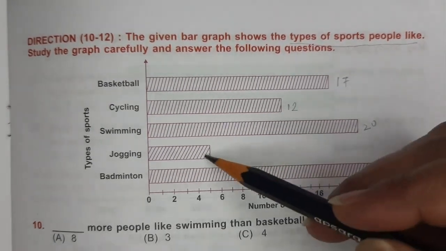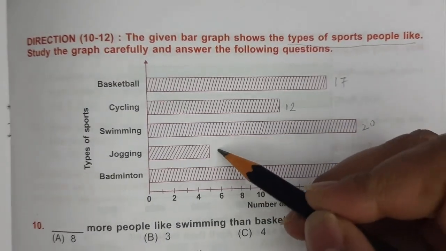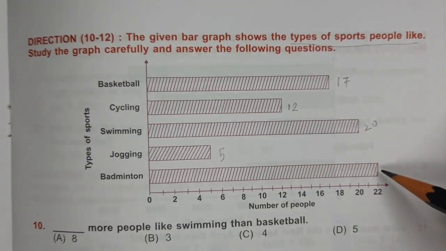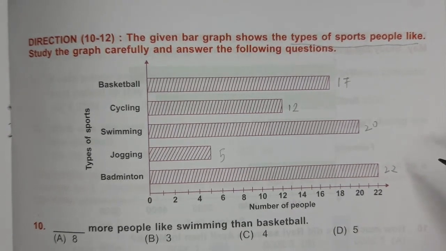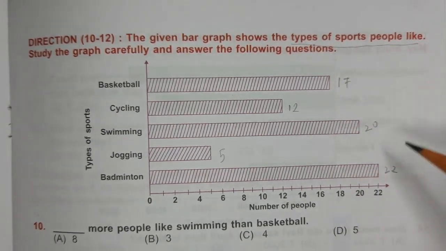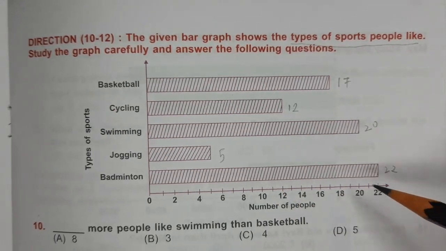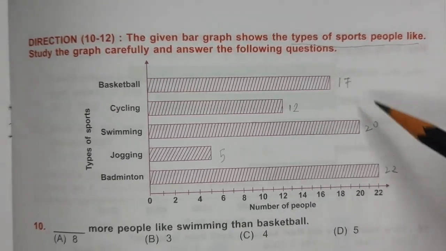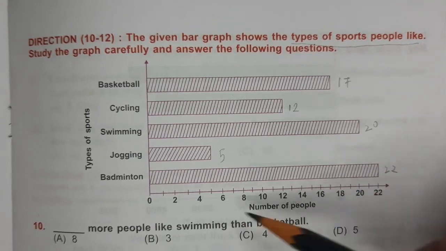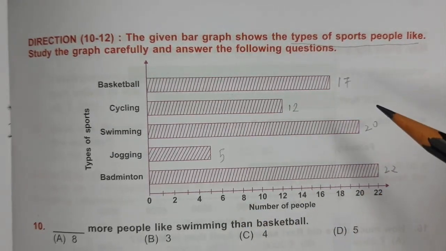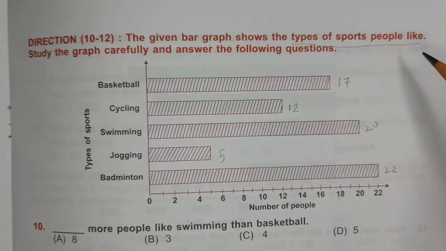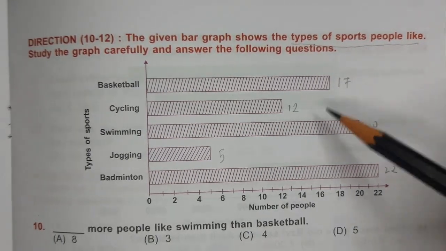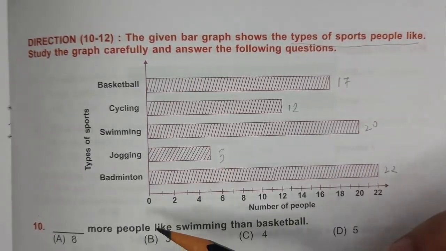Okay, and jogging is 5, and badminton is 22. So first I will resolve these numbers and put them on this particular bar graph, which are nothing but the number of people liking each sport.